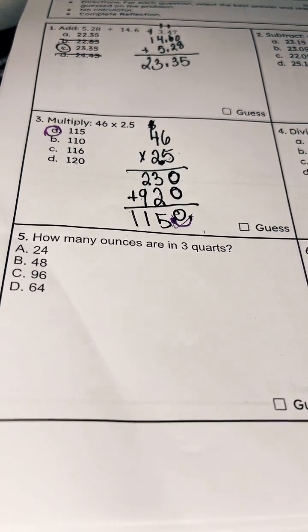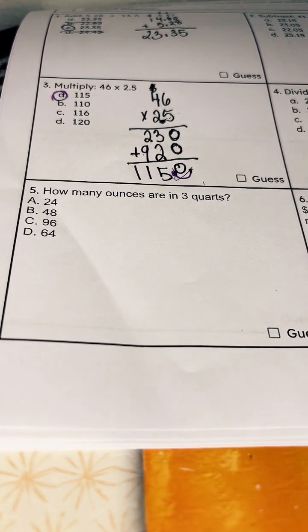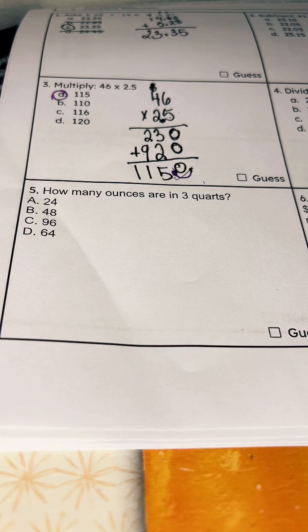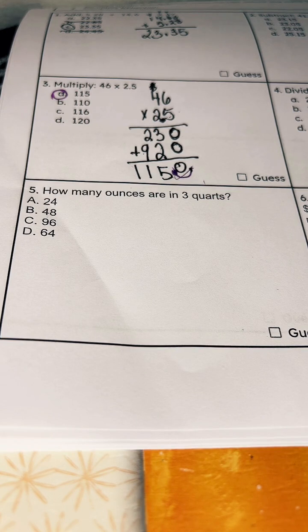All right, let's go here. How many ounces are in 3 quarts? Ooh, do we know this? Do we know how many ounces are in a quart? 96, Haley said. A, C. Okay, no? I love it.